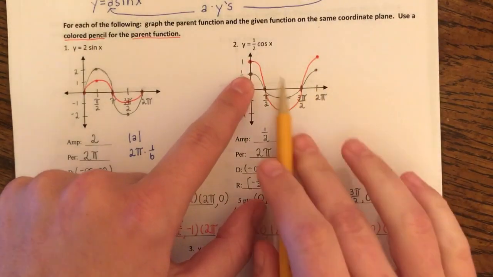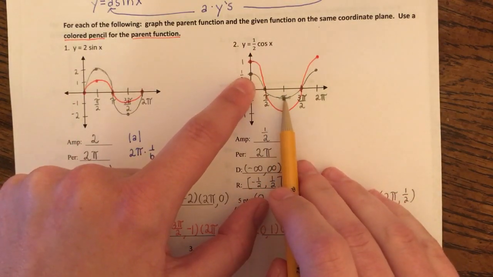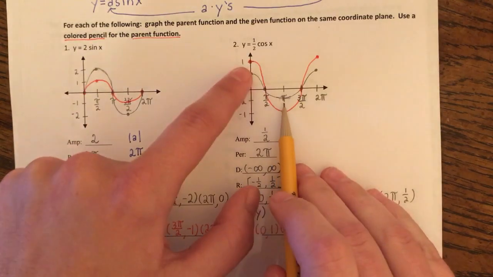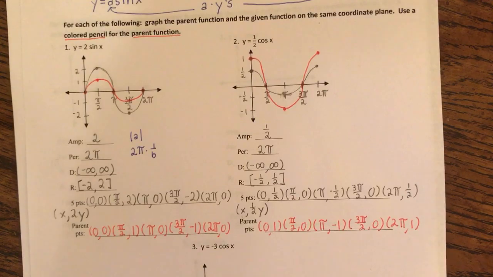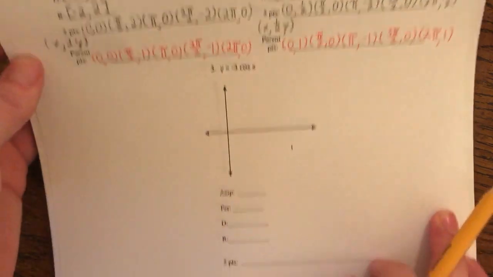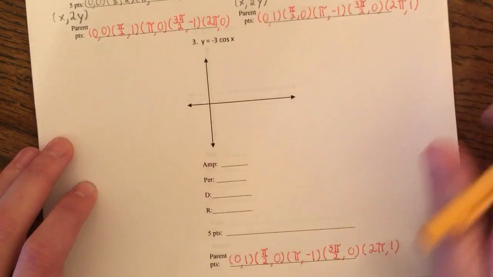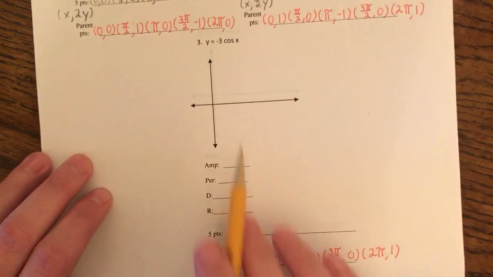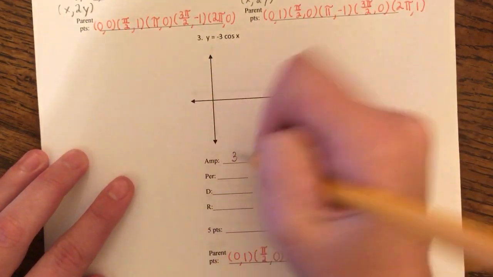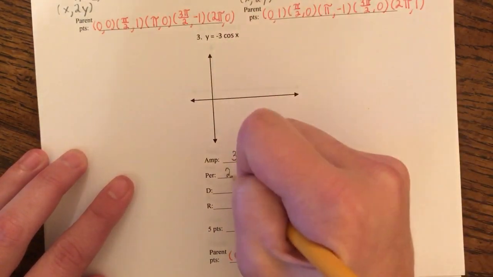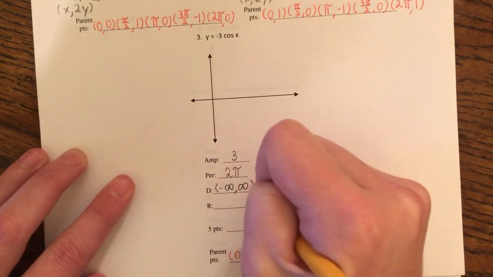So you can obviously see that the parent is in red and the new graph is in pencil. So it definitely has been vertically shrunk. You can see that. All right, so last one here, number 3. Negative 3 times cosine of x. So remember, our amplitude comes from the absolute value of a. So the absolute value of negative 3 is 3. Our period is still 2 pi. B hasn't changed. Our domain is still negative infinity, positive infinity.